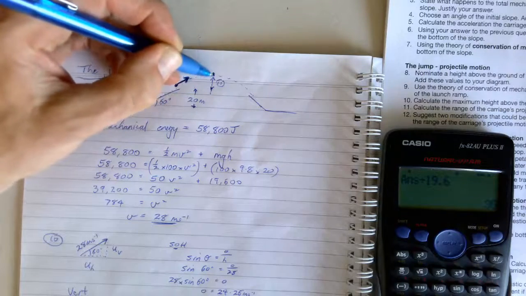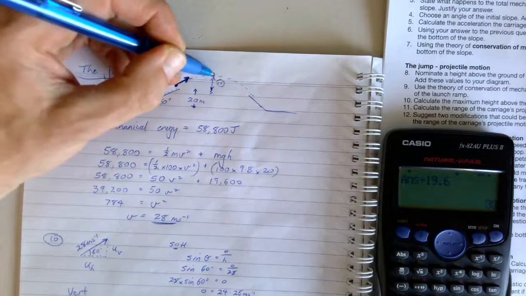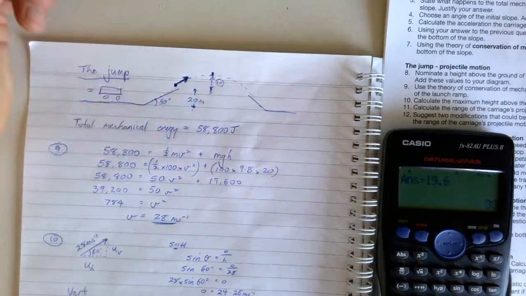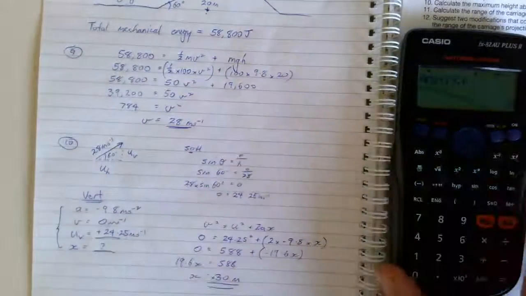All right, not 30 metres above the ground, but 30 metres above the tip of the ramp. If it asked for the height above the ground, that would be 30 metres plus the 20, which would be 50. Okay, nice. That's 10 done.